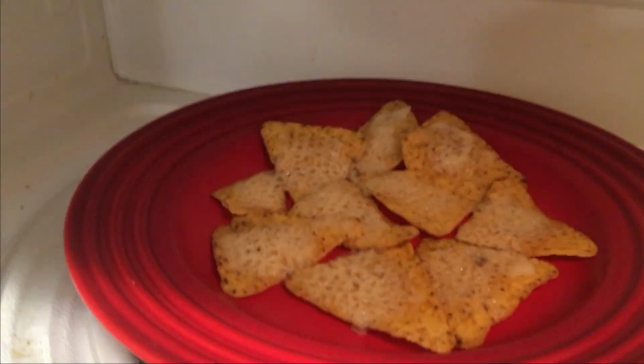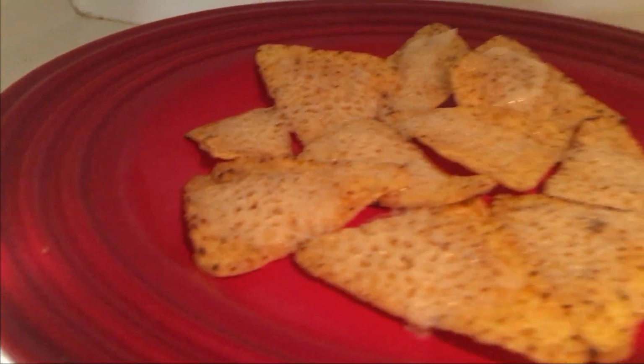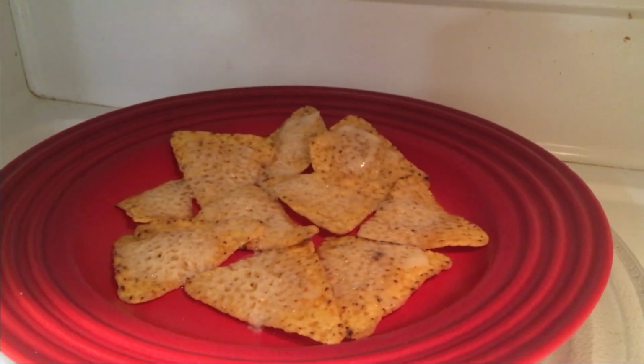Oh, hot. Need some convection to cool things down.